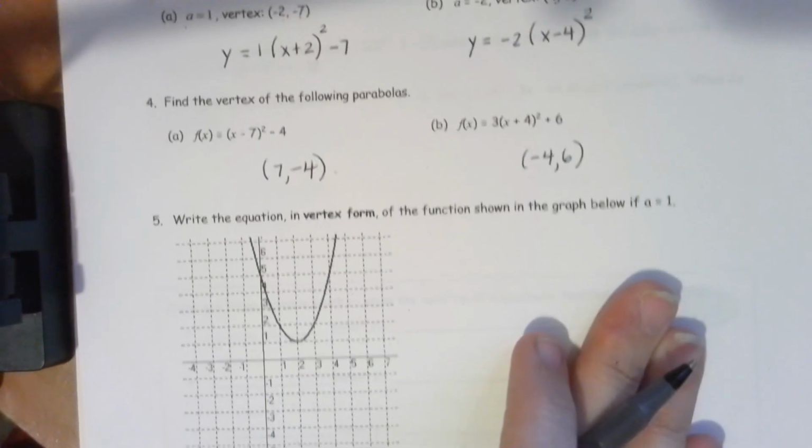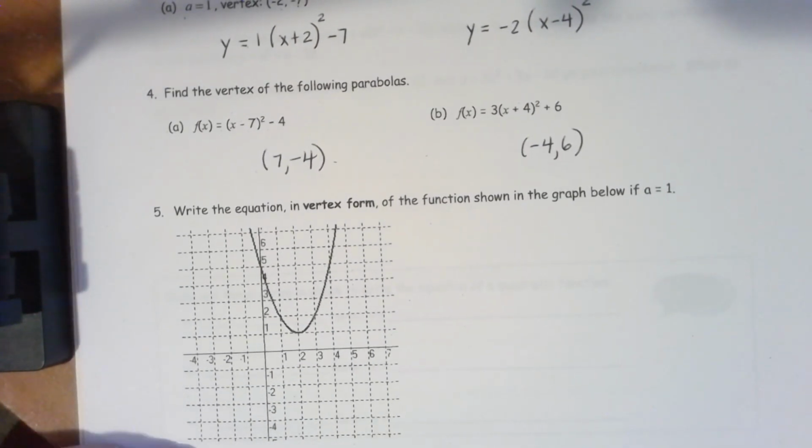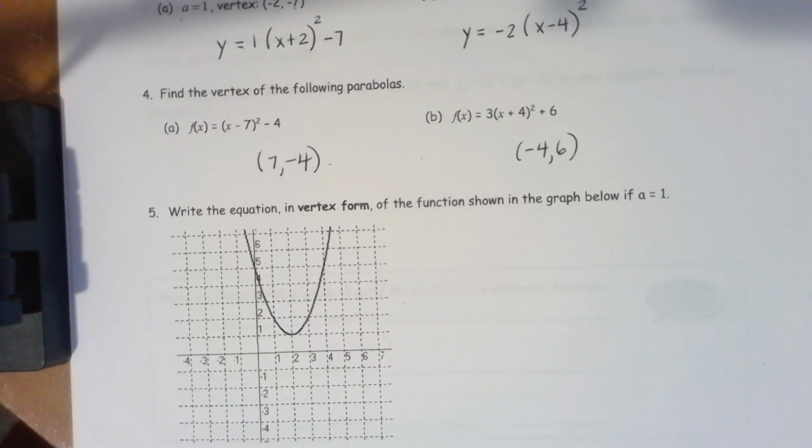Now you could be asked a little bit differently. Write the equation in vertex form of the function shown in the graph below if a equals 1. We wouldn't be able to write it in factored form because this parabola never touched the x-axis, but we could write it in vertex form. So think about what you need first to write it in vertex form. That's right, you need the vertex.